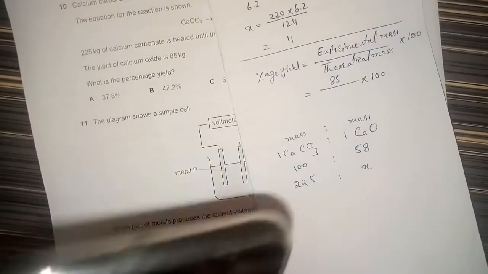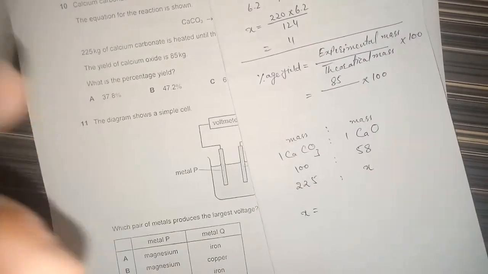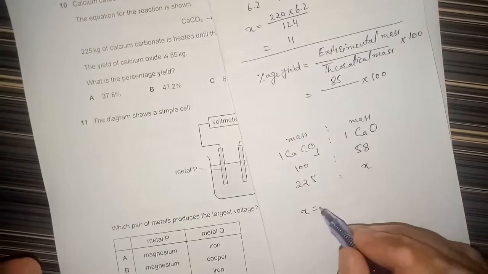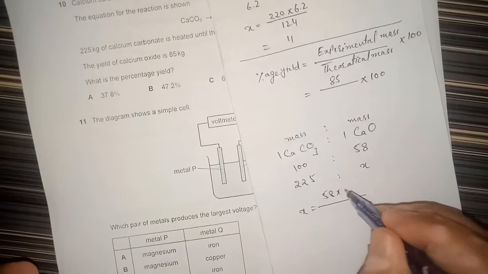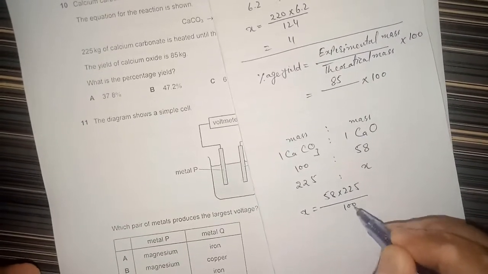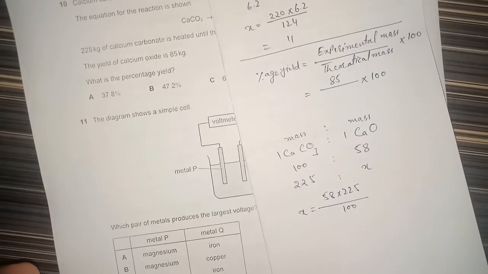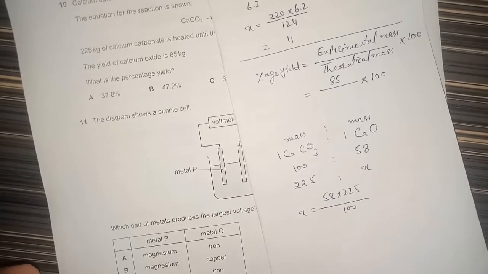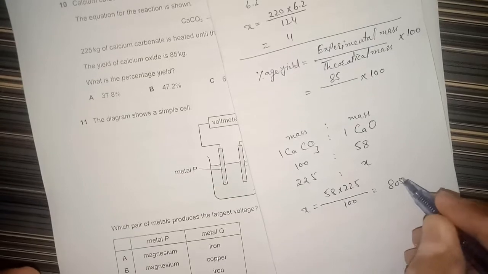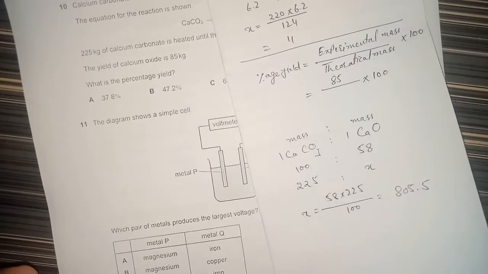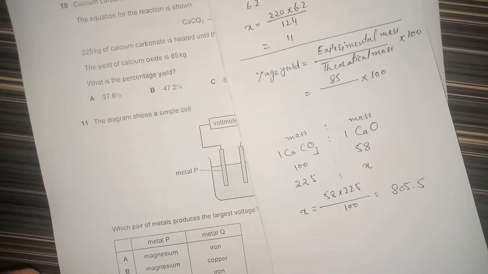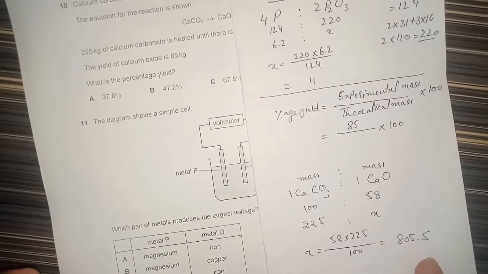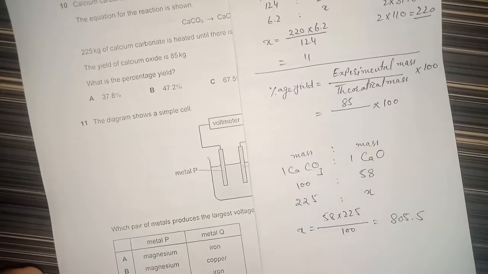We have to multiply to get the answer of the x, and it is 58 times 225 over 100. So 58 times 225 divided by 100, it is 805.5. Got it? And this is the value of the theoretical mass.